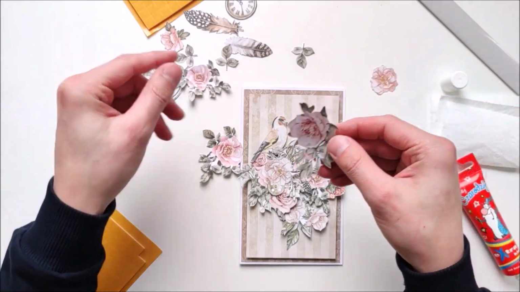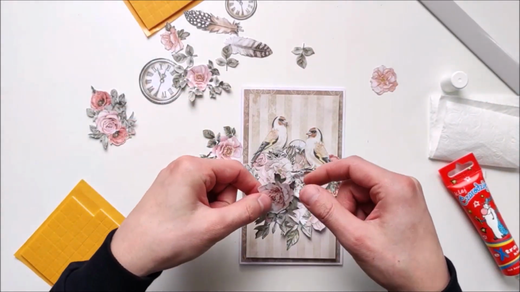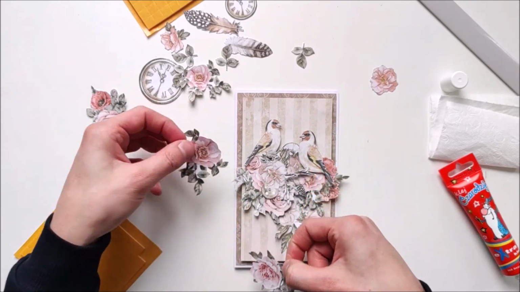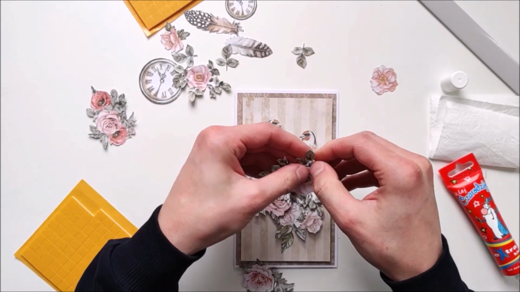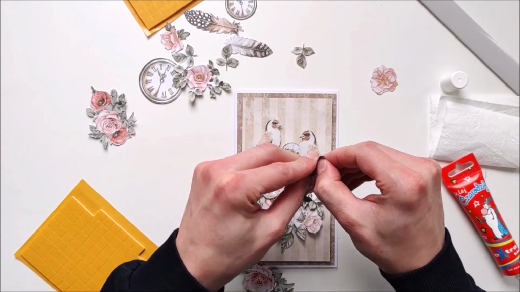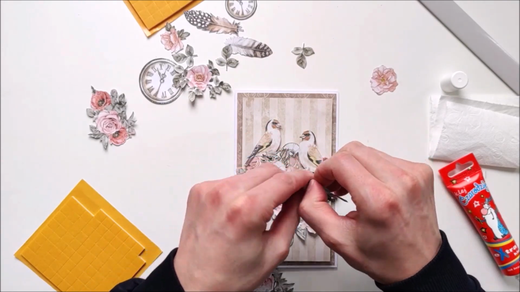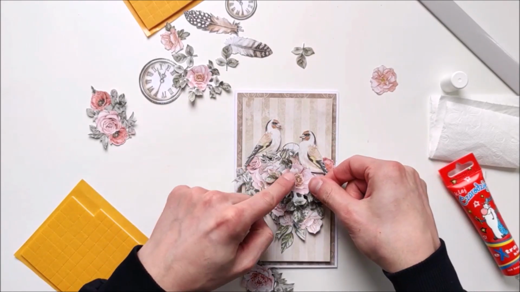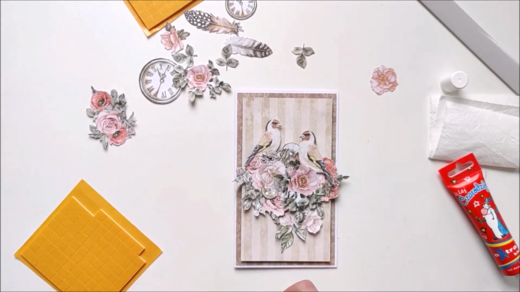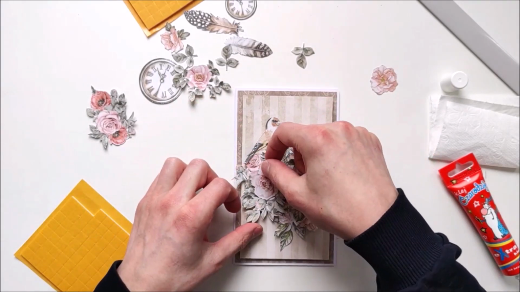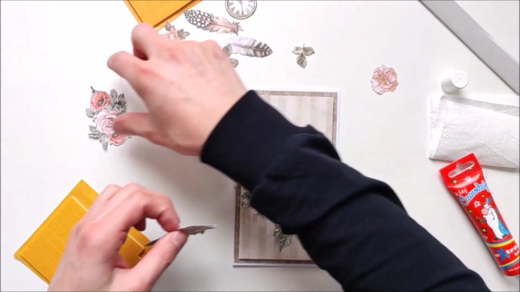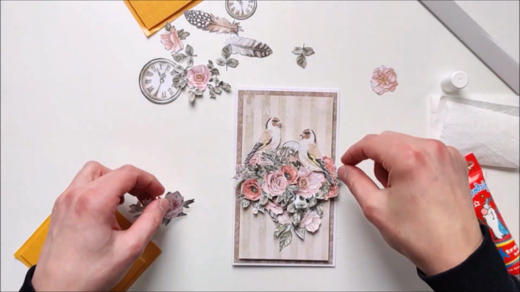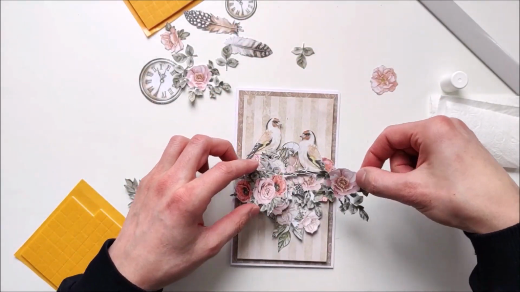Then find these single roses, of course fold them a bit, the leaves, flowers, just fold them a bit on your finger, they will look more natural, and we try to find the best place for them on our cards.